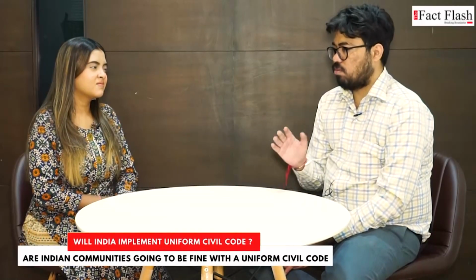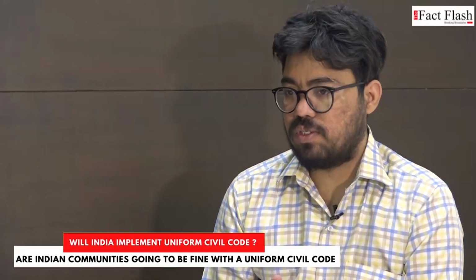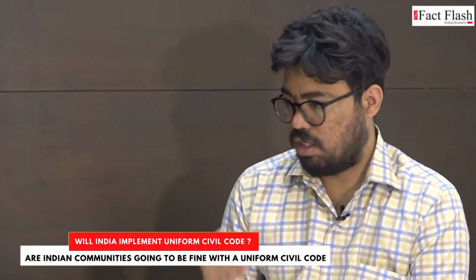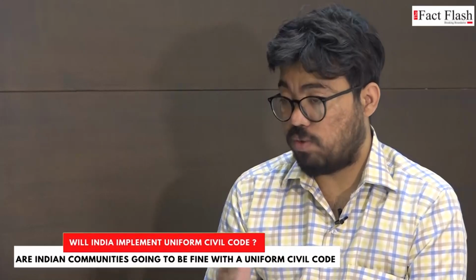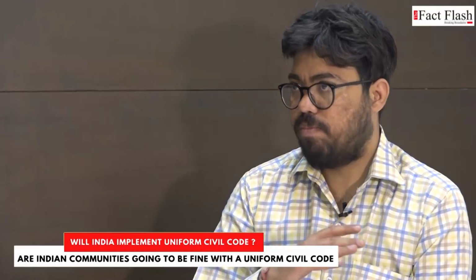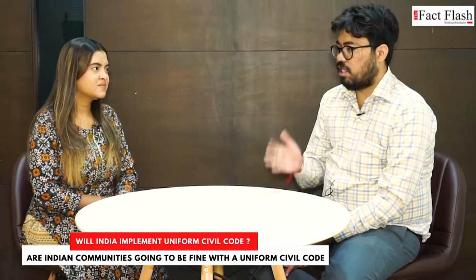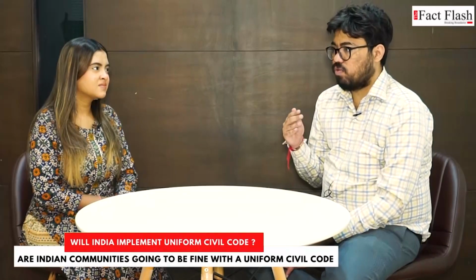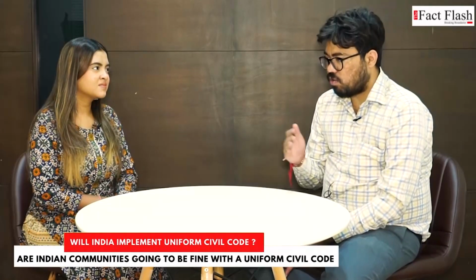Yes, I think this is a very tricky question, and also a question which is very difficult to predict. For passing the uniform civil code you require a 2/3 majority, plus you have to convince the states, so it's a very big step. And if we think that it happens, then the next step would be whether the government will implement or not.